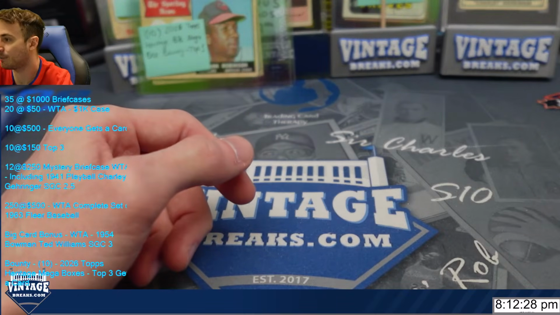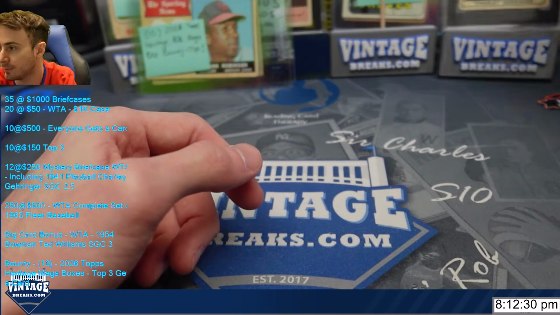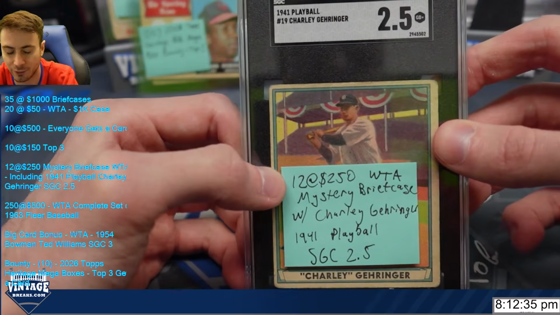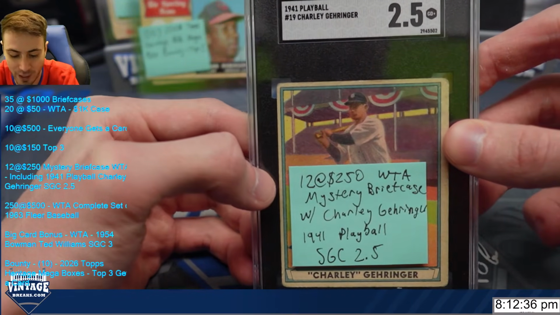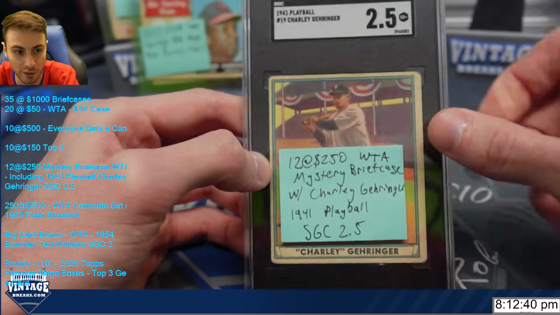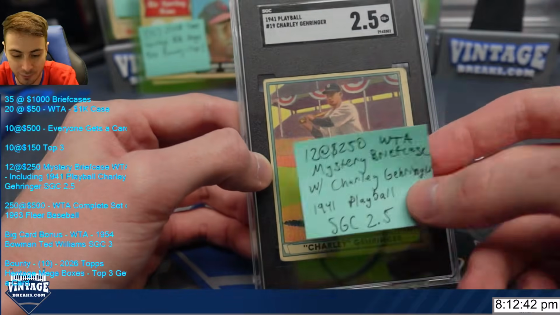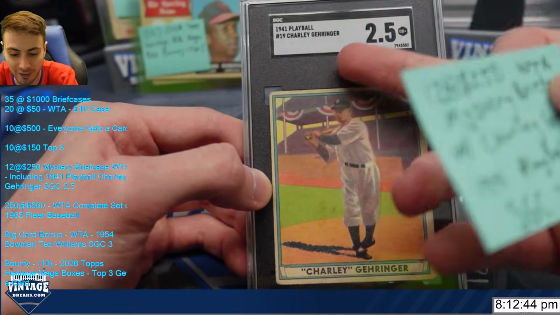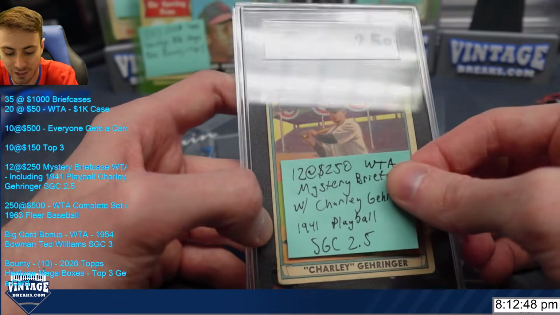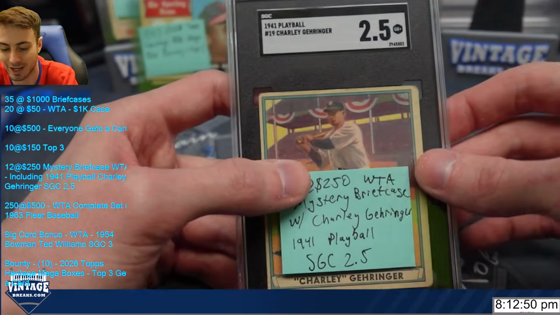I also have a 12 at 250 mystery briefcase bonus running right now. There is 4 spots down, 8 spots to go in this bonus. Every 250 is 1 entry. Winner take all for a 1941 Play Ball Charlie Gehringer SGC 2.5 and all of the contents of the mystery briefcase.